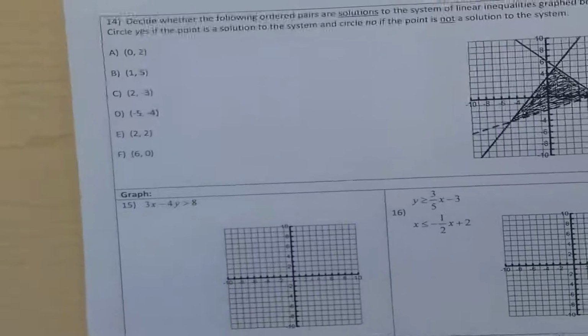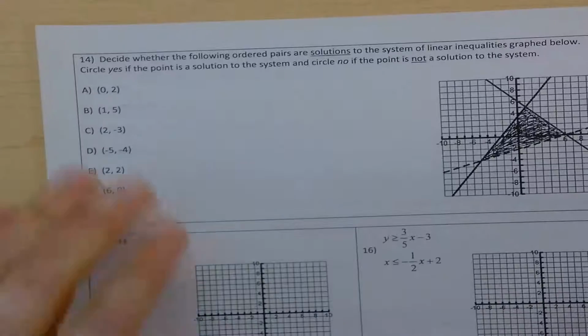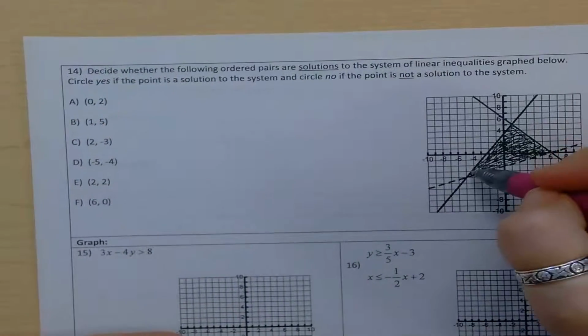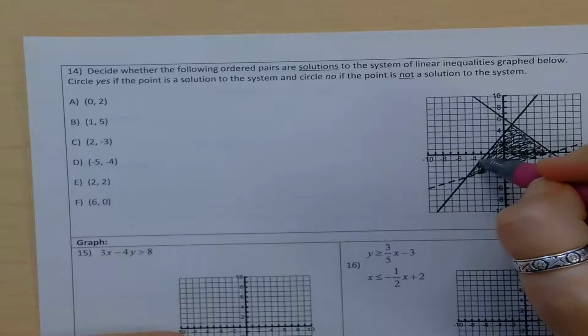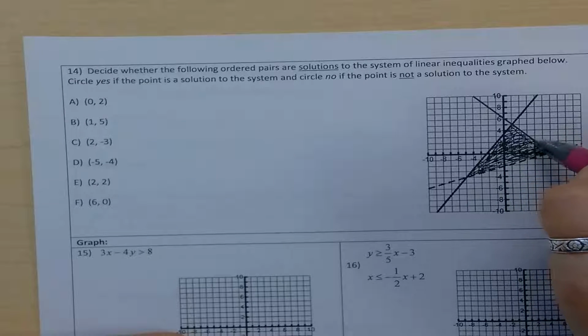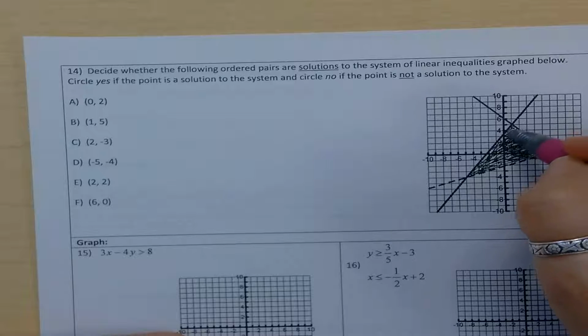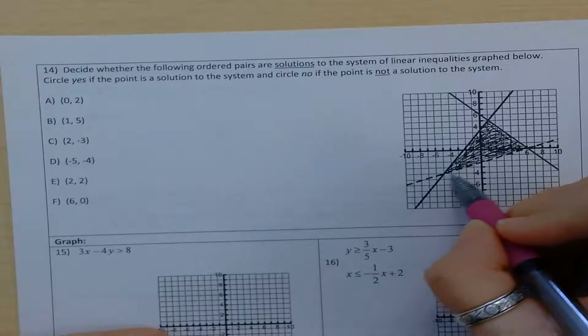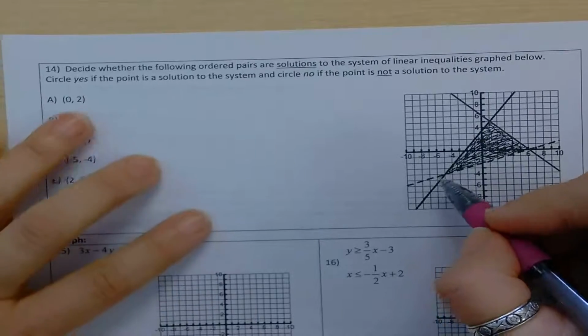Moving on, I have inequalities. So to decide whether it's a solution, it has to be in the shaded area, or it has to be on a solid line that is a boundary of the shaded area. And then it can never be on a dash line, nowhere on a dash line.